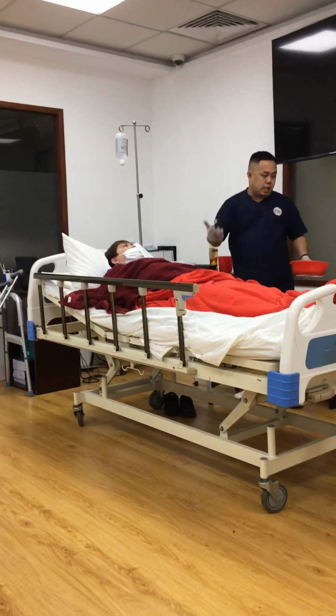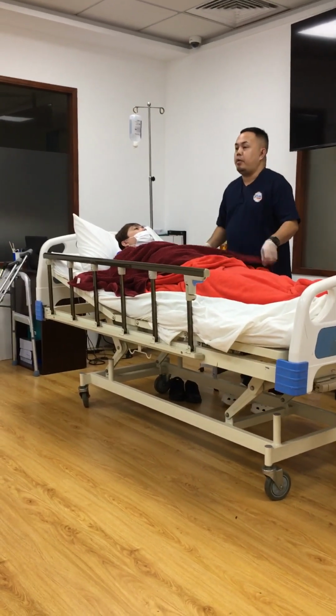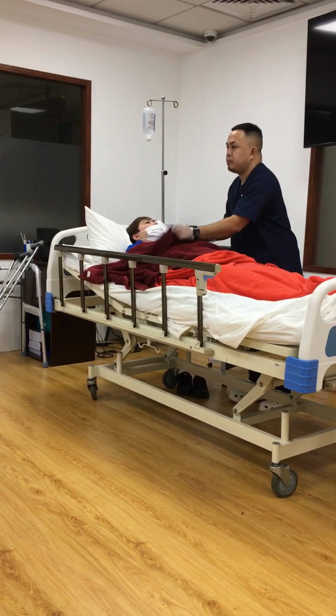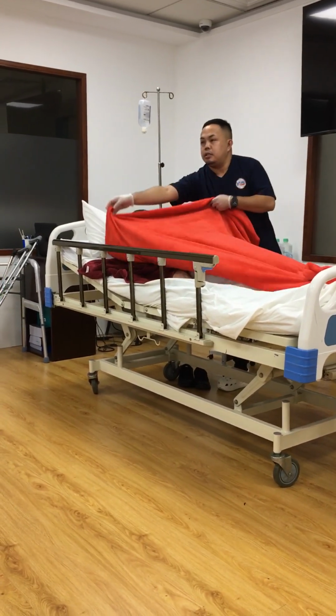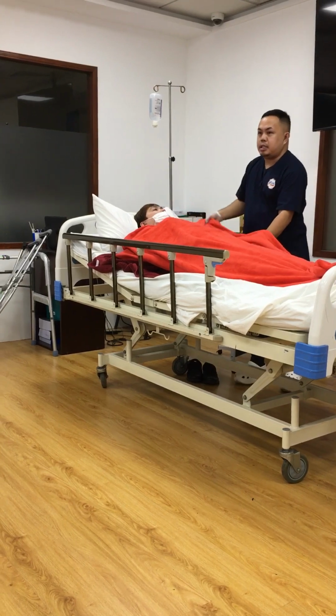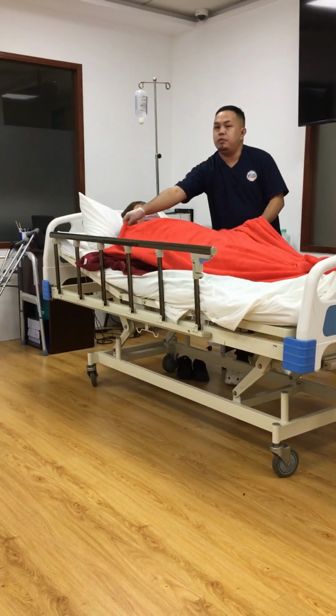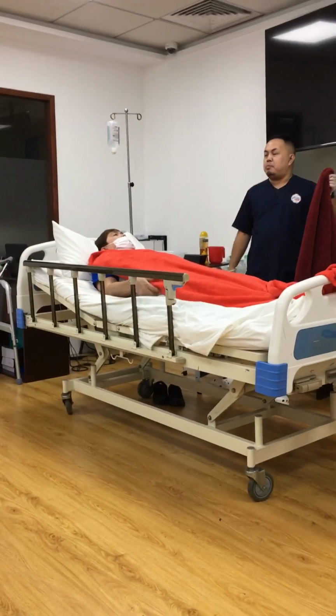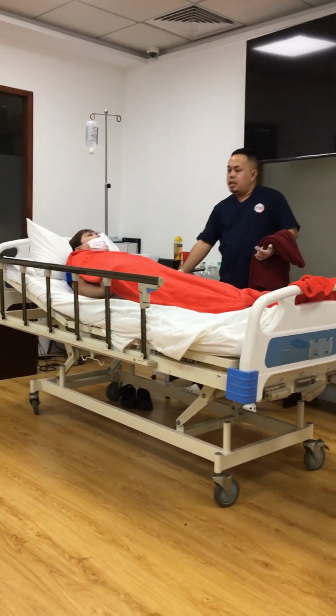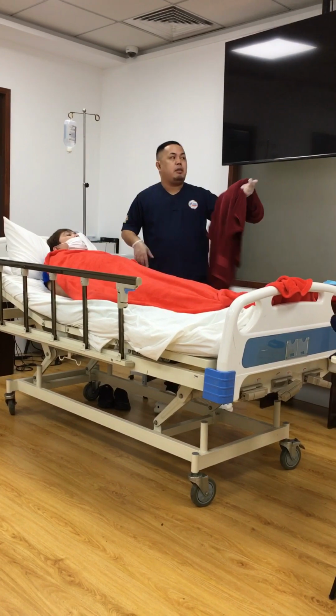Then you wash and you rinse. You use this towel to pat dry. After patting dry, you can cover back the blanket, and you remove the towel from behind, keeping the patient's privacy, okay. Then you're done with your chest and abdomen.